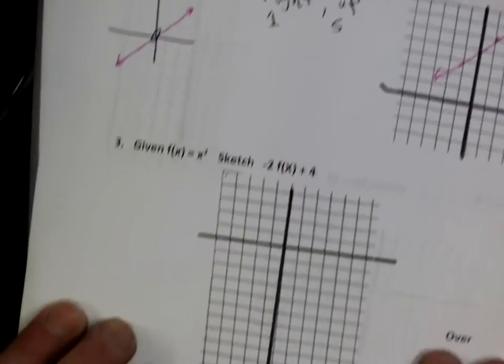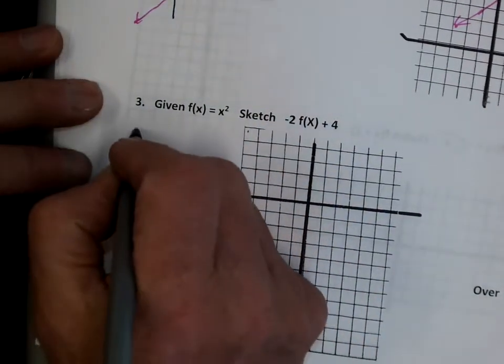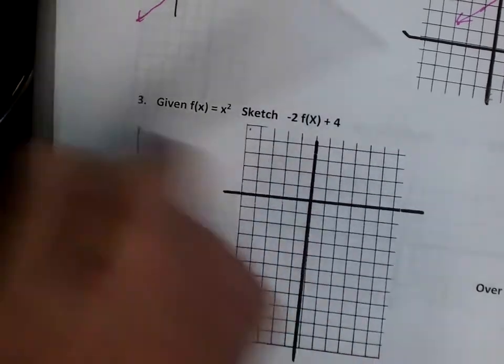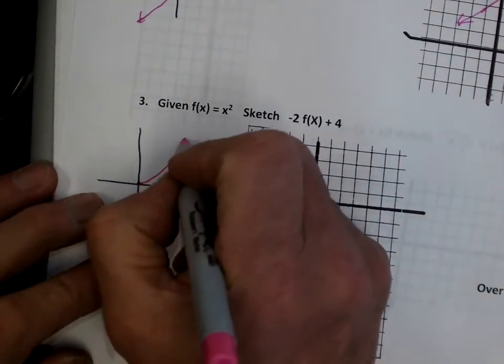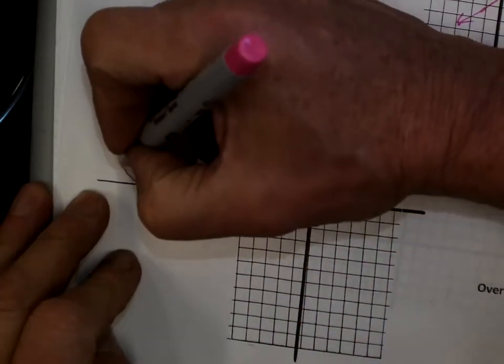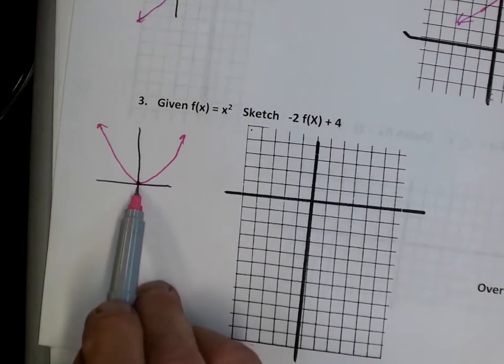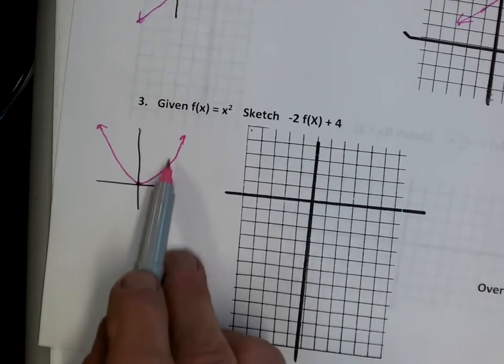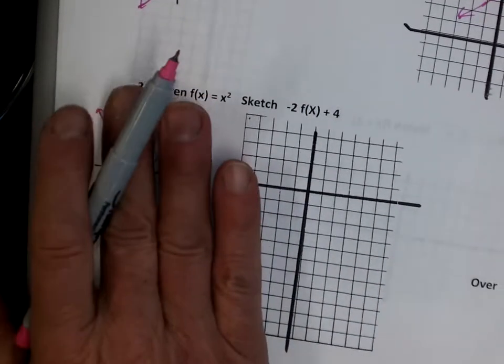All right, let's look at number 3. First of all, I want to see what the original graph is. I know it's a parabola, and the original graph looks like this. It's a parabola, right? I know it's 0 squared, 1 squared is 1, 2 squared is 4, 3 squared is 9, right? So this is my original graph.